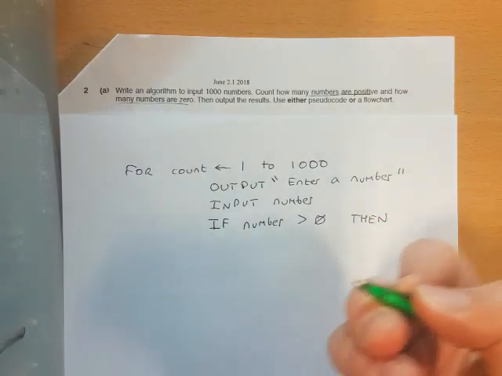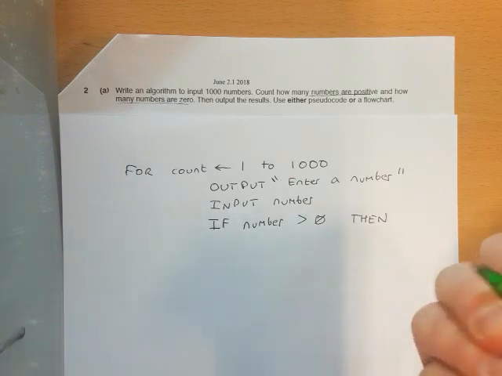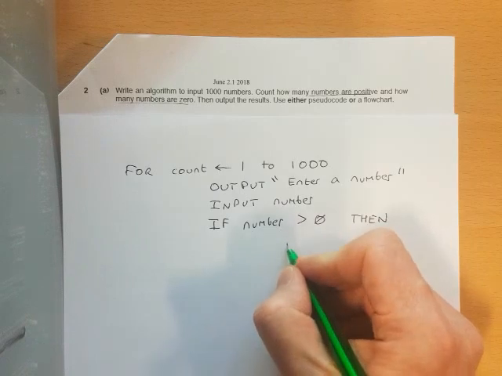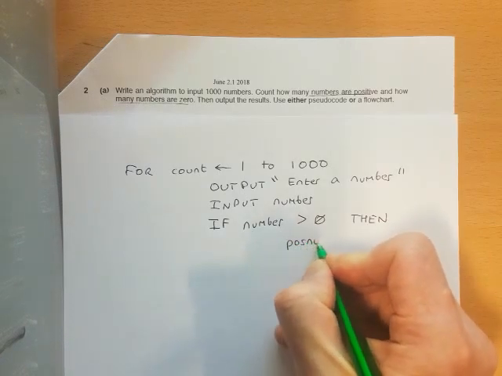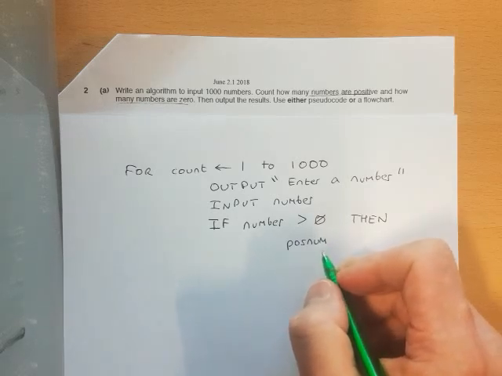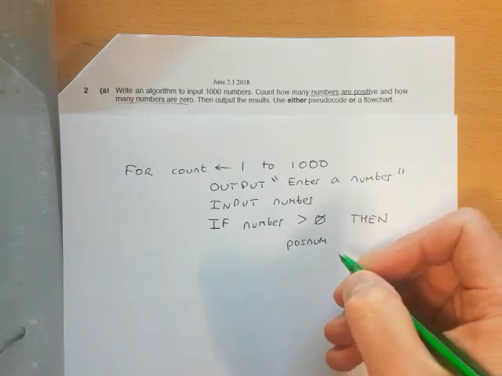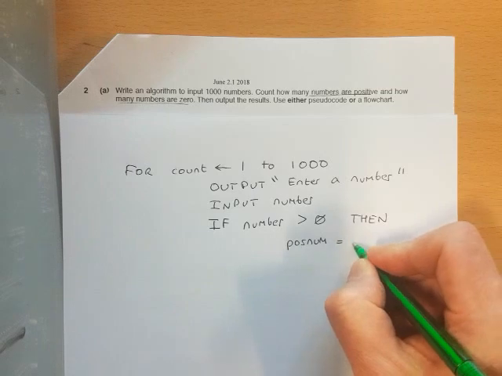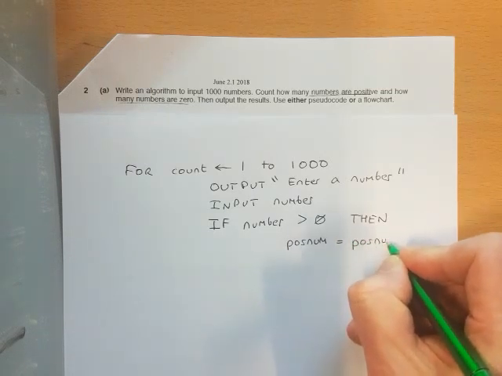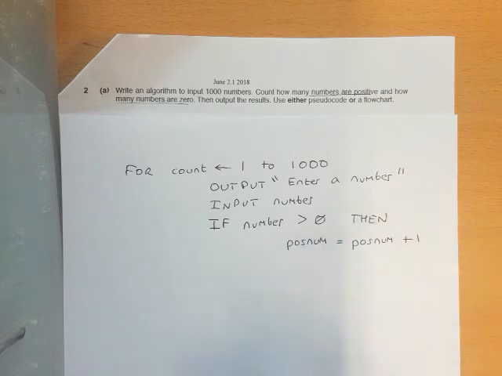We need a variable that's going to keep hold of this number. And what are we counting? We're counting the positive. So we can use posnum. You could call it positive, positives, whatever you wanted to call it. Equals, and we want to add 1 to it. So posnum equals posnum plus 1.